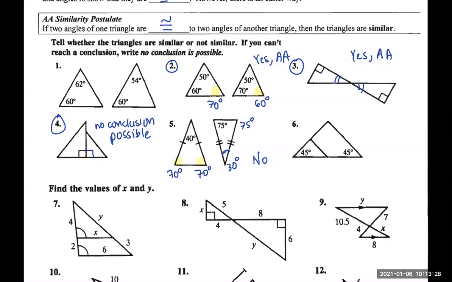Okay, so can you type into the chat right now, yes, that makes sense to you, the difference between no conclusion possible and no. And if it's no, I can clarify further. Okay, so you guys are writing that it makes sense. And that's basically, do I have enough information to draw a conclusion?